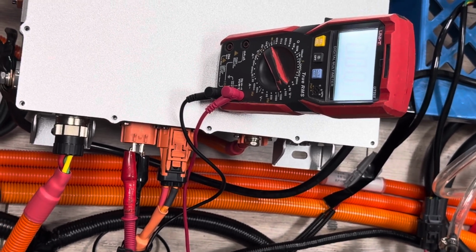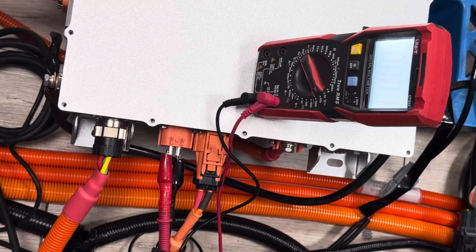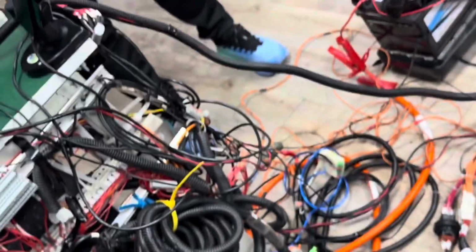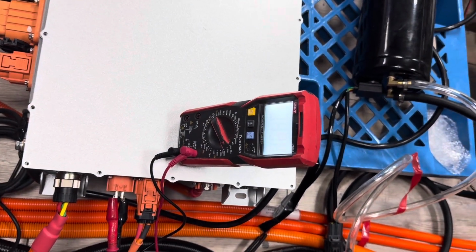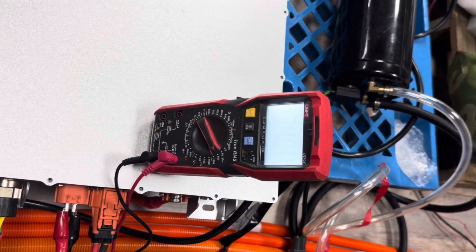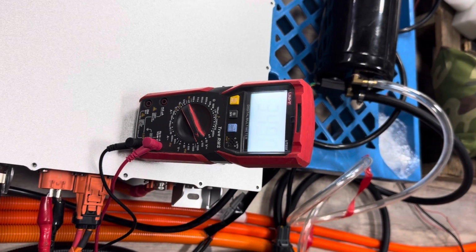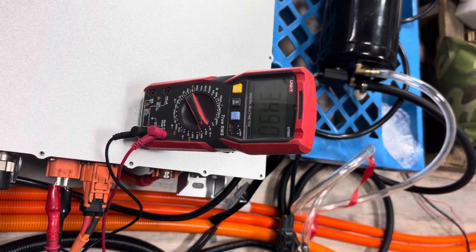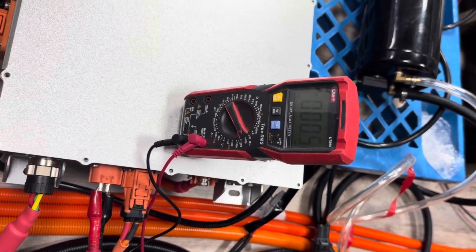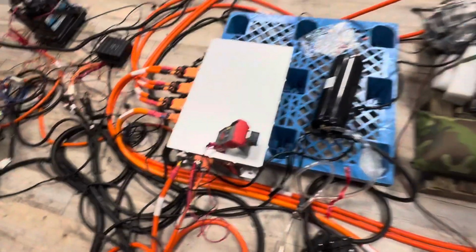And I turn on the K3. Okay, high voltage is now outputting 349, and I turn it off, and I turn it on, and I turn it off. Okay, this is the output of the PDC.